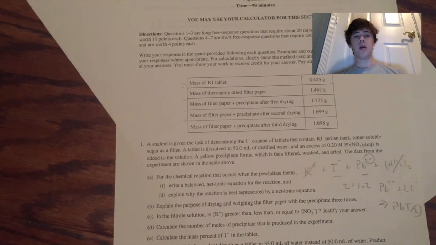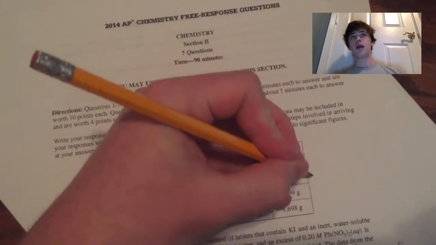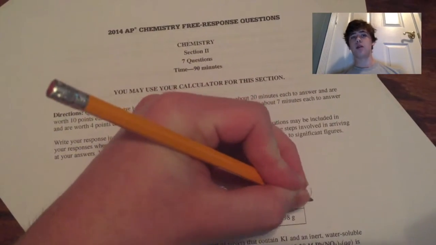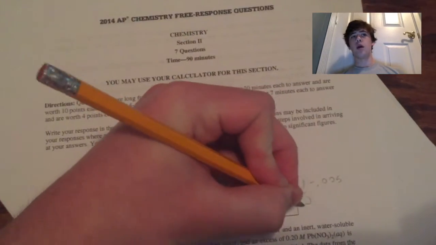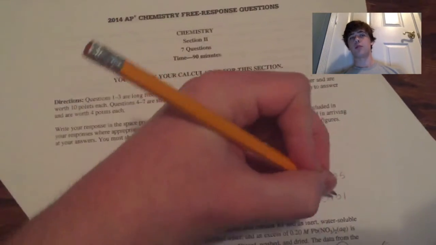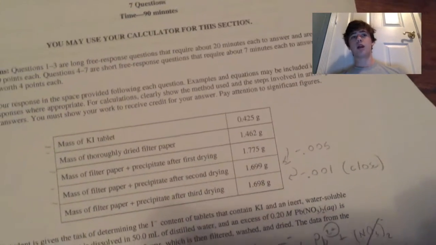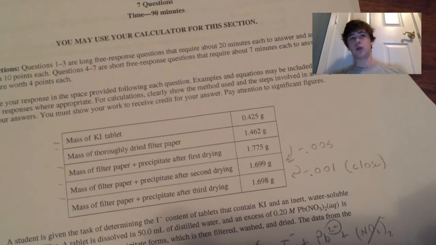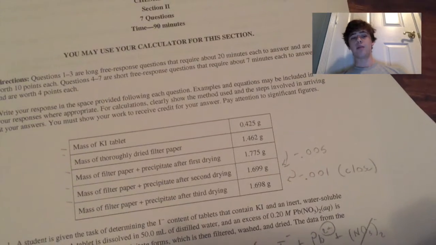Let's move on to part B. It tells you to explain the purpose of drying and weighing the filter paper with the precipitate 3 times. The purpose of drying and weighing the filter paper is specifically that the water adds mass to your final calculation, and you're trying to remove that water mass, because when you get it to almost 0 water mass, that means you get almost exactly the weight of the precipitate, because the weight of the precipitate is the weight of the filter paper plus the precipitate, and then you subtract your earlier weight of the filter paper, which was done completely dry. So the filter paper should be completely dry, and the water basically makes that measurement less accurate.